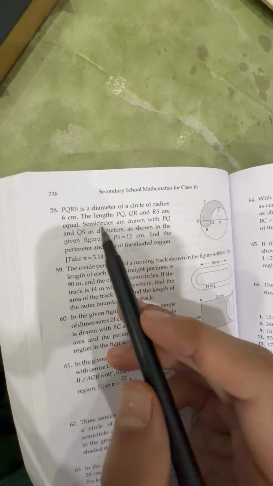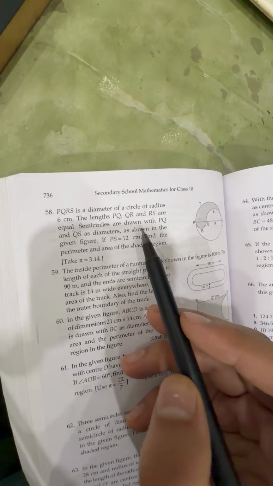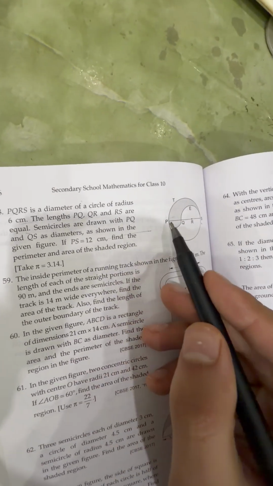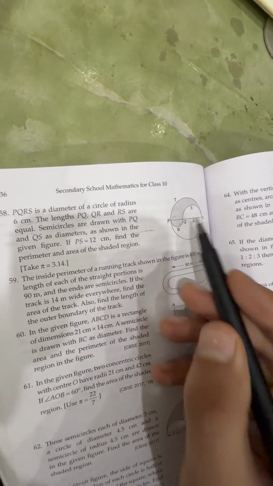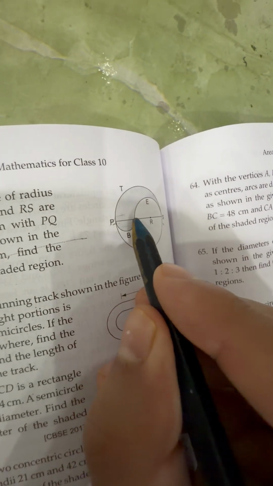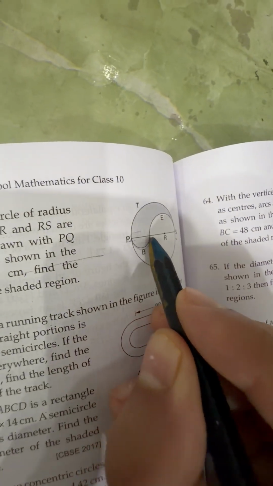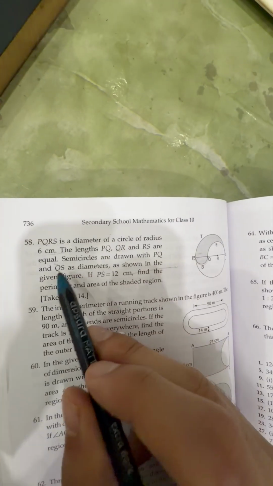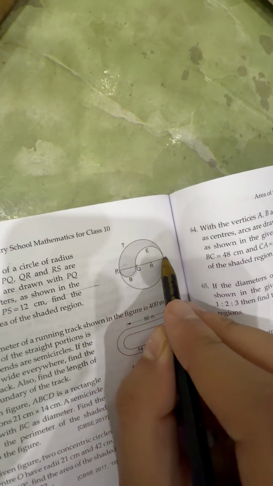Now let's try to understand the question more deeply. Equal semicircles are drawn with PQ. This is a semicircle with diameter PQ, and this one is the semicircle with diameter QS.